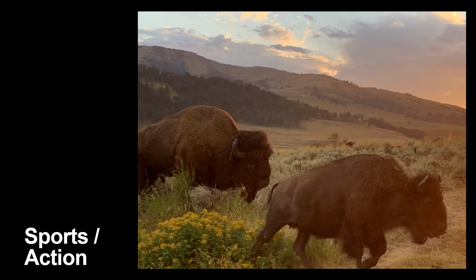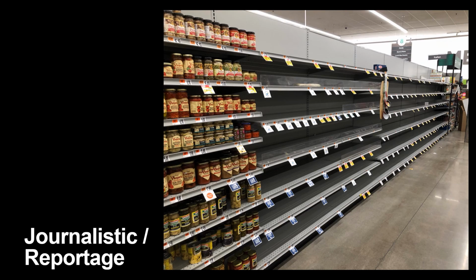And a photo of bison running by us at Yellowstone National Park. Journalism and reportage. Remember when all of the shelves were bare at the grocery store during the height of the pandemic? Lastly is storytelling. So this is creating a timeline or setting a scene for a specific scenario.